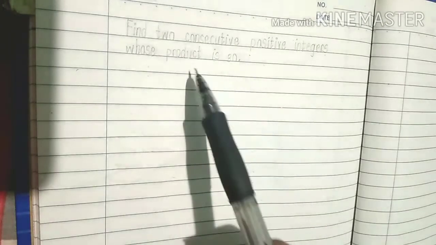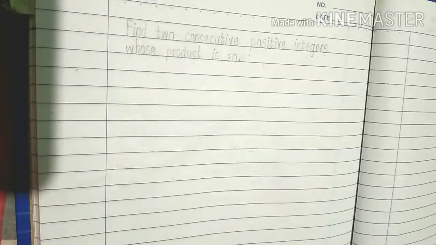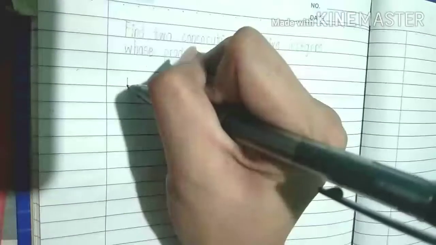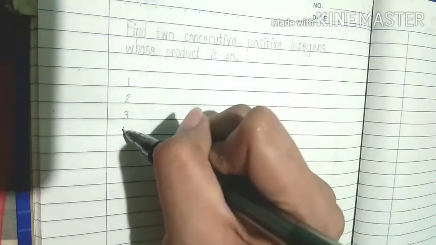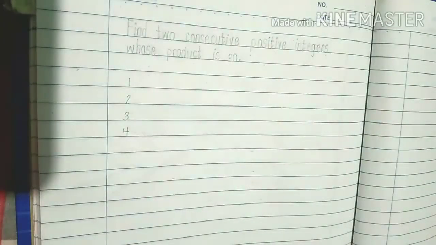So we have here "consecutive." When we say consecutive, that's the succeeding number, right? Like 1, 2, 3, 4, one after the other, okay?